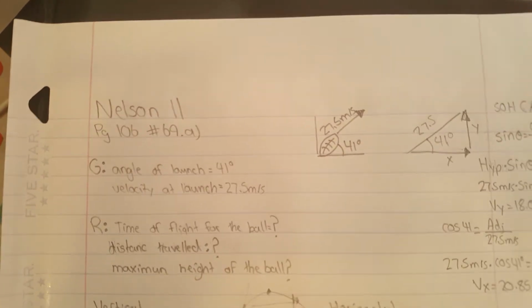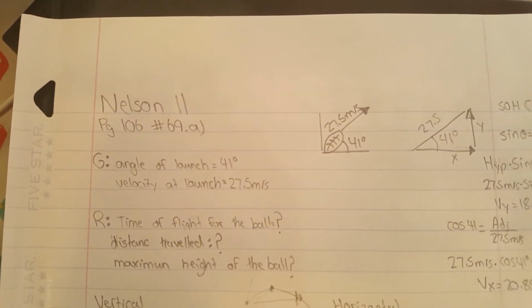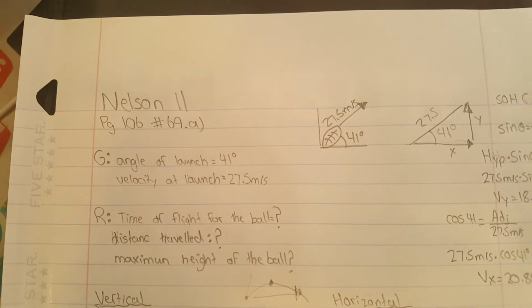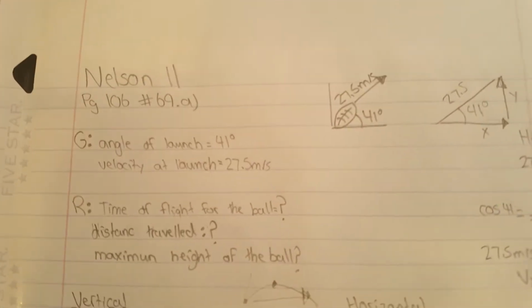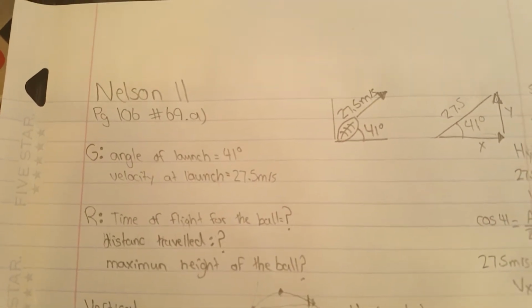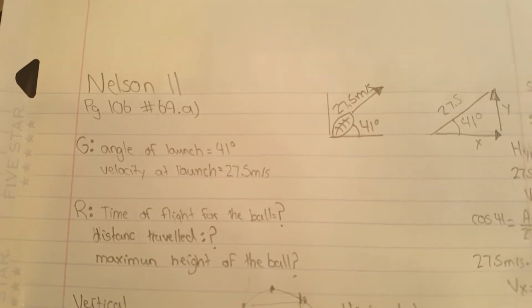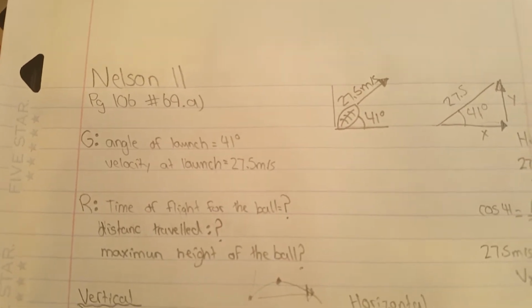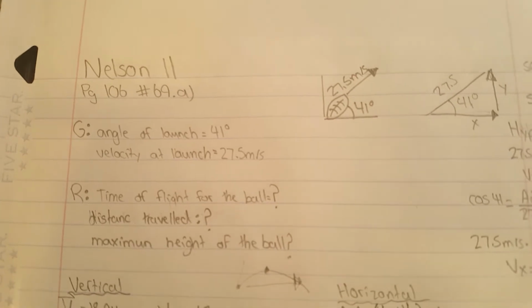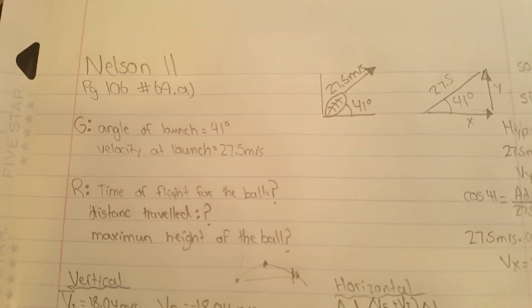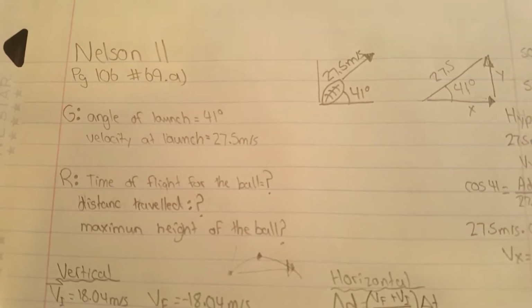Okay, so the question that I'll be answering is from the Nelson's textbook. It's on page 106, question 69a. In the question, we are given a launch angle of 41 degrees and a velocity of 27.5 meters per second squared. Based on that, we'll know that this is a projectile motion question.